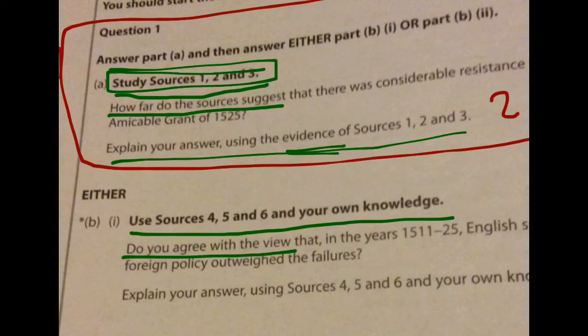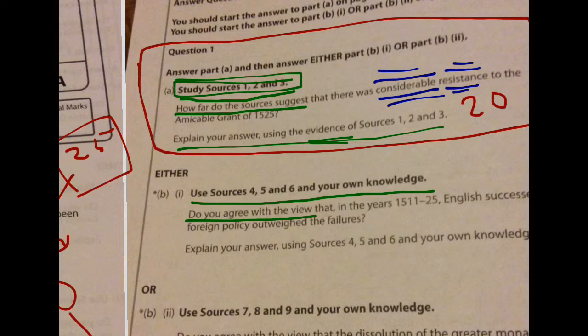Okay, so first thing I would want to do is I'd look at that question. I'd be wanting to highlight some of the key words here, maybe looking at the fact that it says, how far do the sources suggest that there was considerable resistance. Now that's obviously an important word, considerable resistance. Not just resistance, how far does it suggest that there was resistance? You're looking at whether there was or there wasn't. Here, considerable. Was the resistance described considerable? Considerable resistance to the amicable grant of 1525.